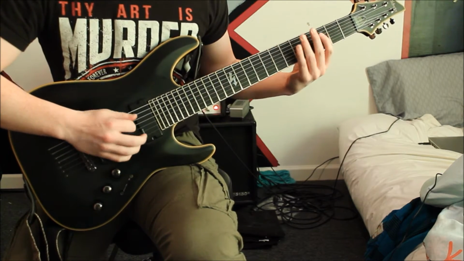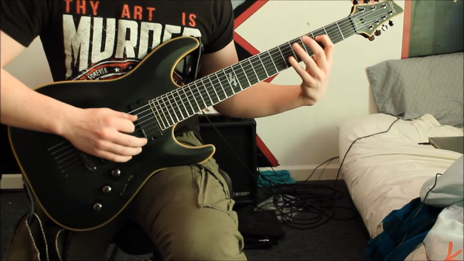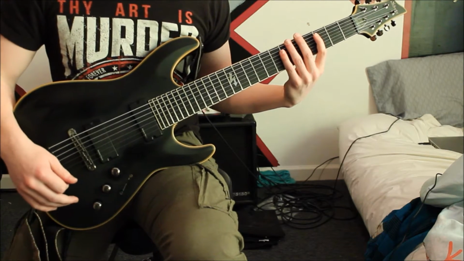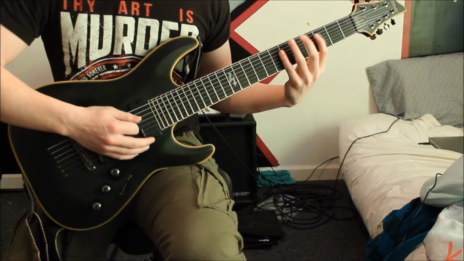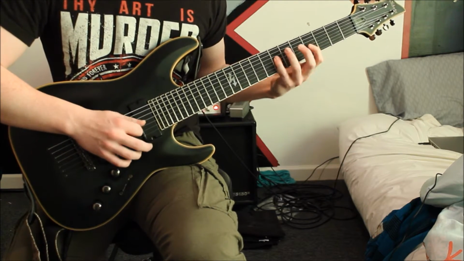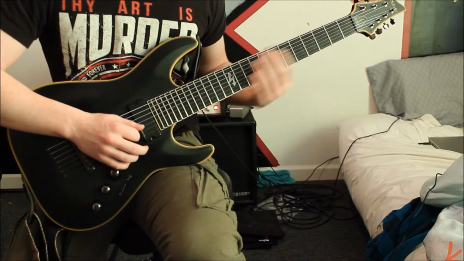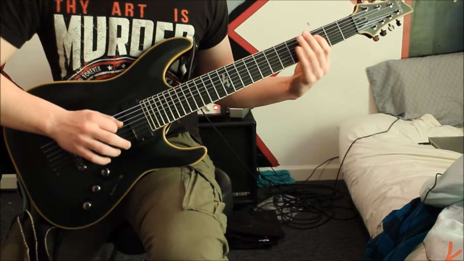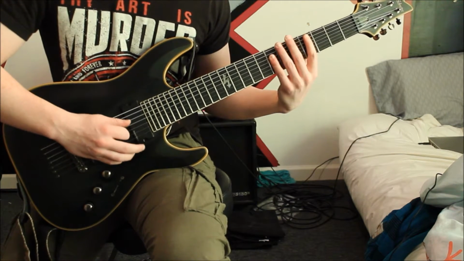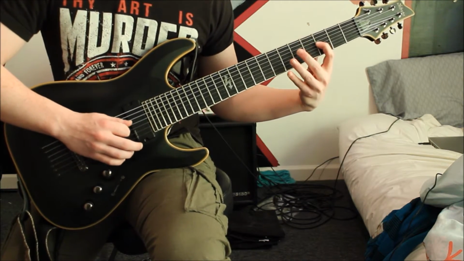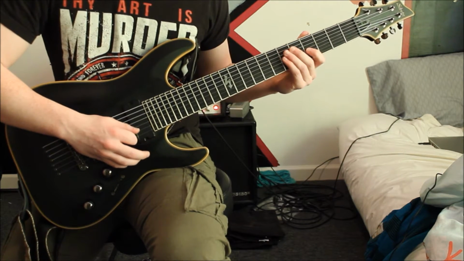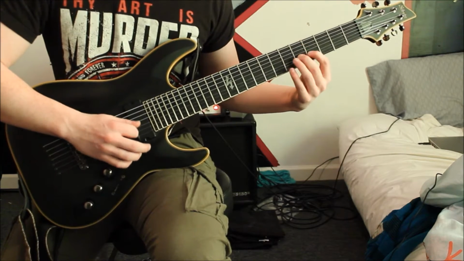So with C, we start with C, and then it's all no sharps or flats, so it's C, D, E, F, G, A, B, C. So on the guitar, starting on the A string, it'll be the 3rd fret, 5th fret, 7th fret. Then on D string, 3rd fret, 5th fret, 7th fret. On the G string, it'll be B and then C.